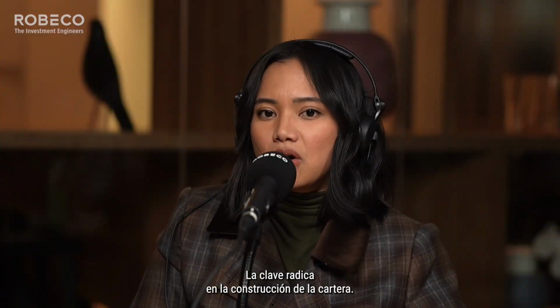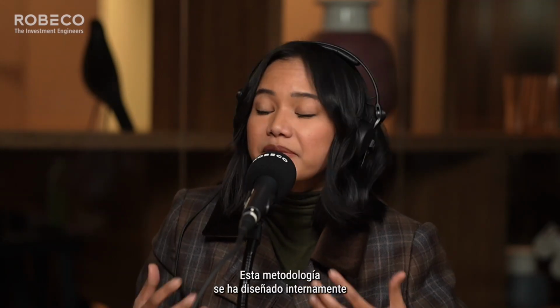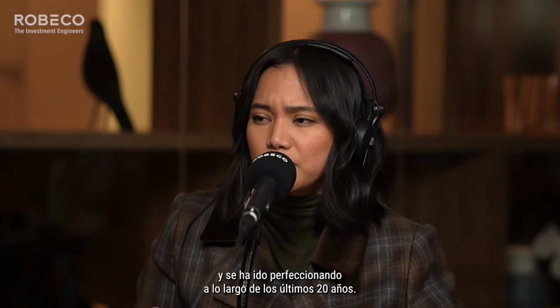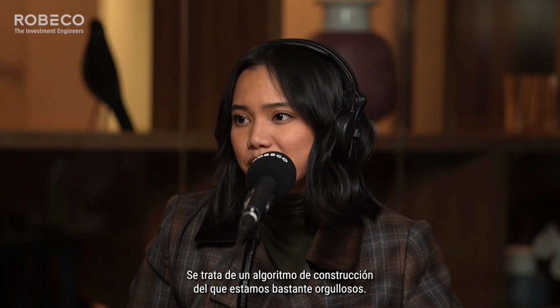Okay, so you've described that process of ranking, so your model. So you've got your stocks identified. How do you put them together in a portfolio? Because presumably you have to make a decision on weighting. That's correct. So essentially, it all boils down to portfolio construction. This is something that we have built in-house, and we have refined it over the last 20 years. The portfolio construction algorithm is something that we are quite proud of.